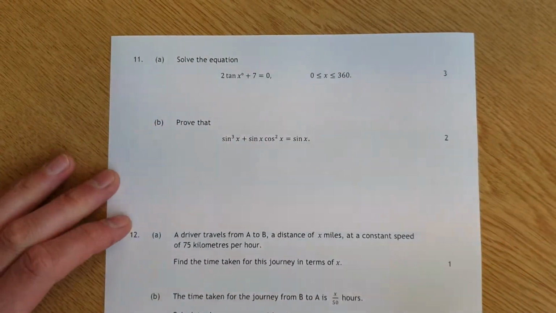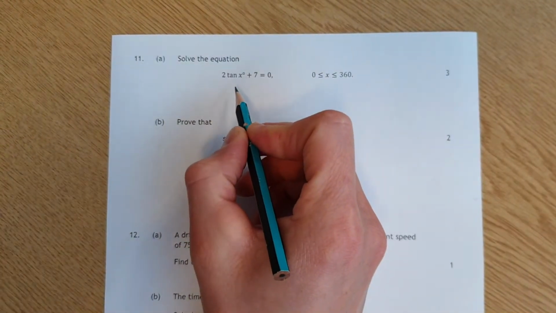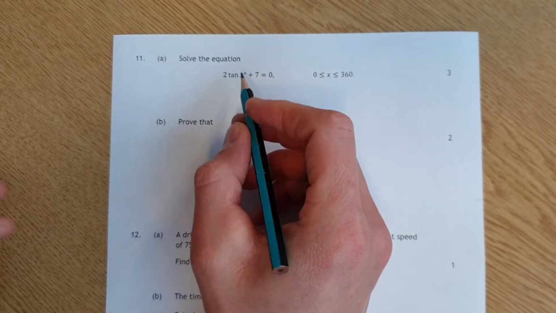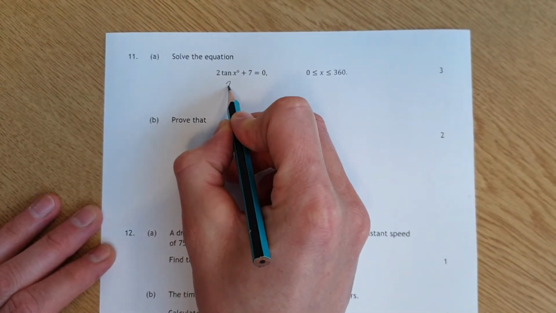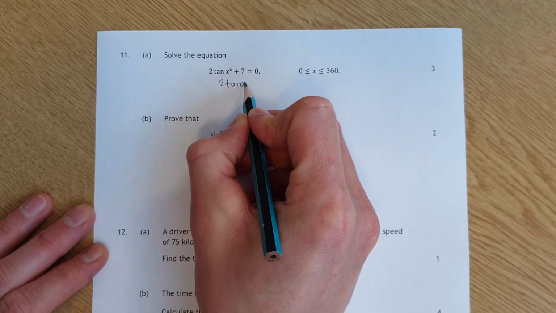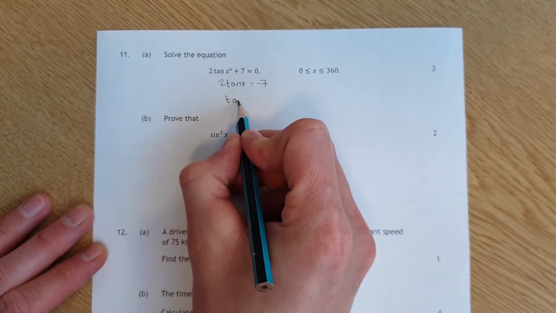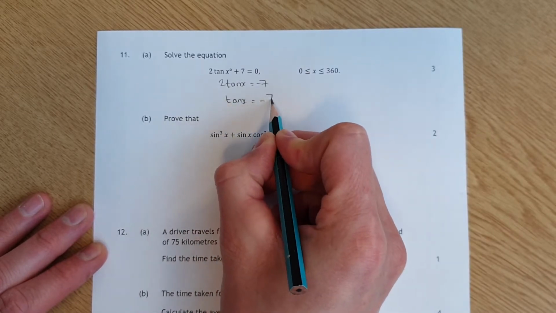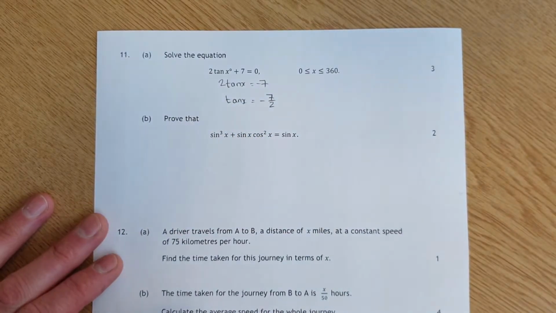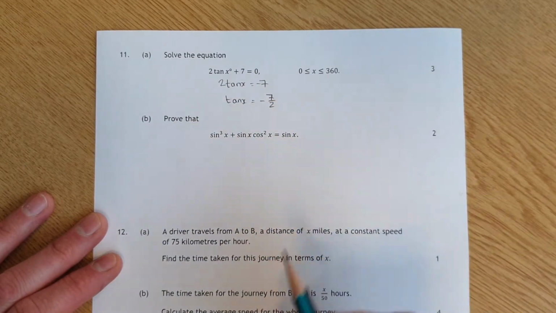Question 11. Solve the equation 2 tan x plus 7 equals 0. Well, we can start off by subtracting 7 from both sides. So we have 2 tan x equals negative 7. Then divide both sides by 2. So tan x equals negative 7 over 2. Now what we want to find out are the solutions between 0 and 360 when that's the case.